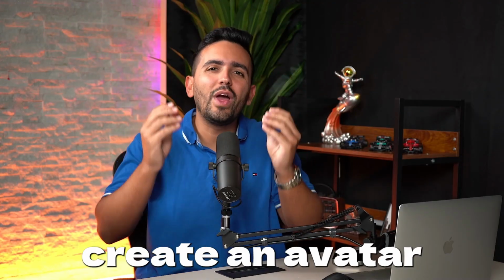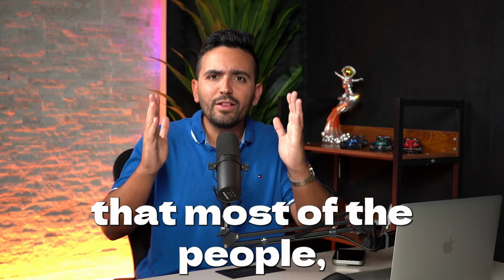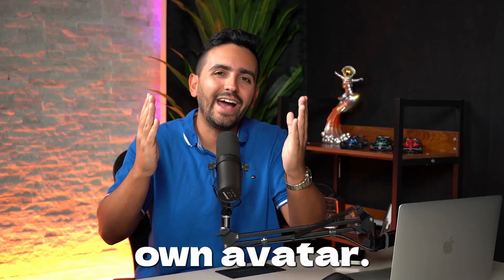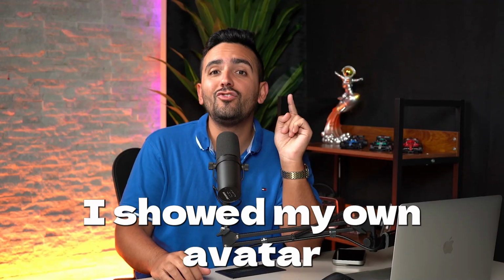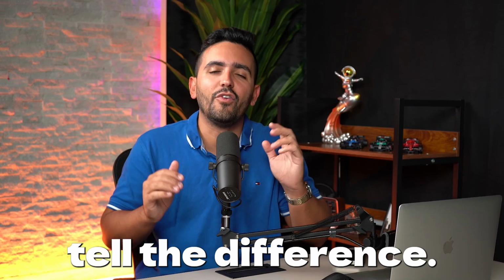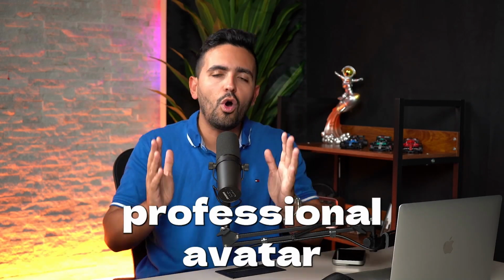There is a way to create an AI avatar that will actually look professional, look real, so good that most of the people, even those who recognize you, won't be able to tell that it's your own AI avatar. And let me be honest, I showed my own AI avatar to my mother and father and they couldn't tell the difference.